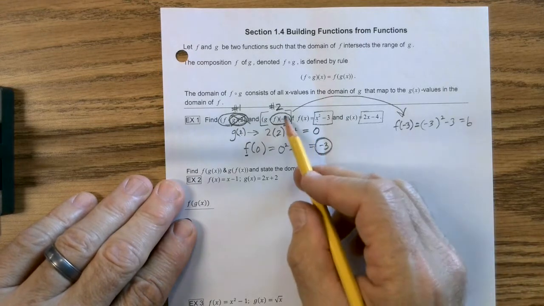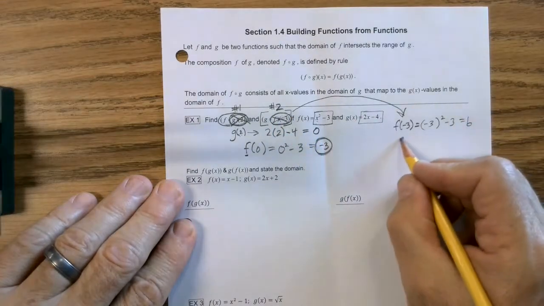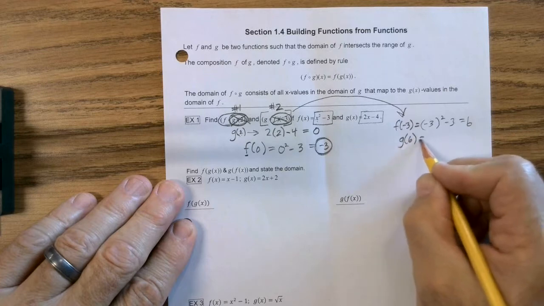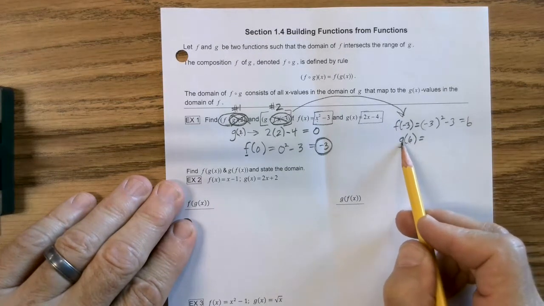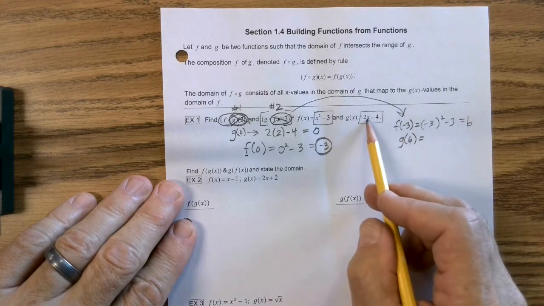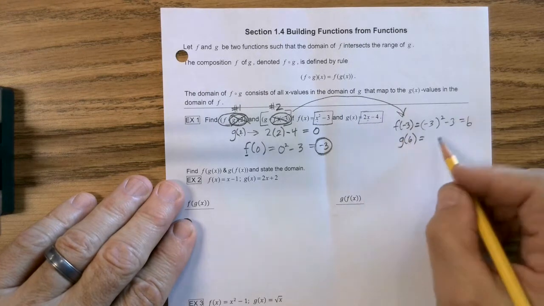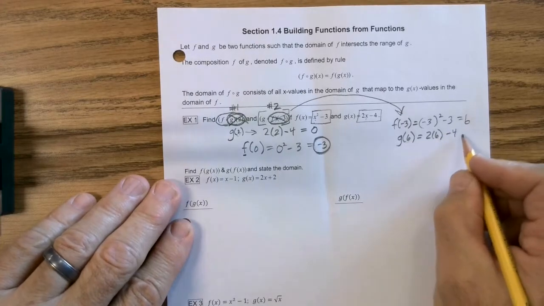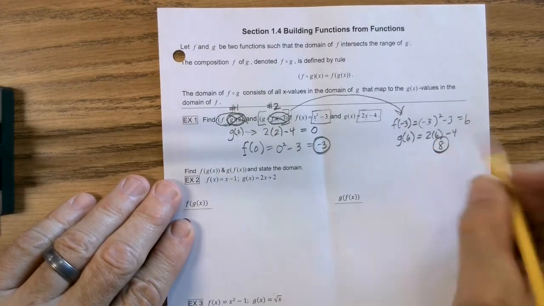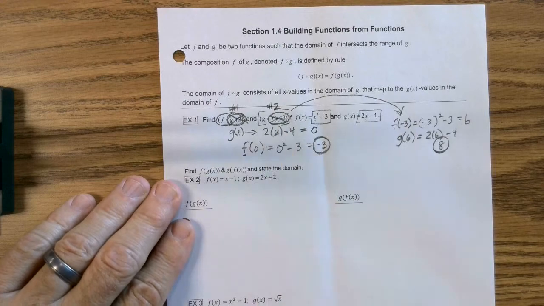And now we've got to take that out and replace it with a 6. This means plug 6 in for x into the equation defined by G. Fancy way of just saying plug it in right there. 2 times 6 minus 4. 12 minus 4 is 8. There's your final answer for that second part.